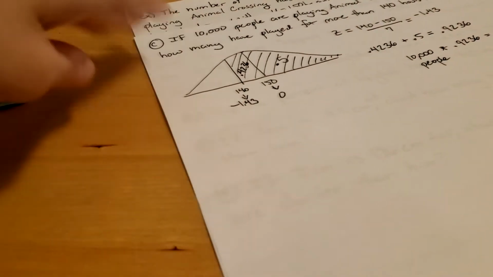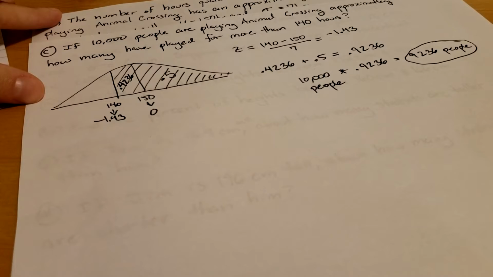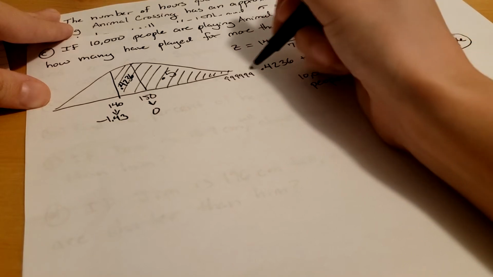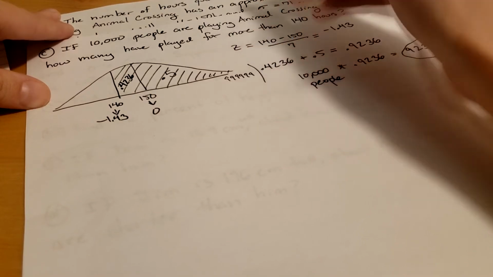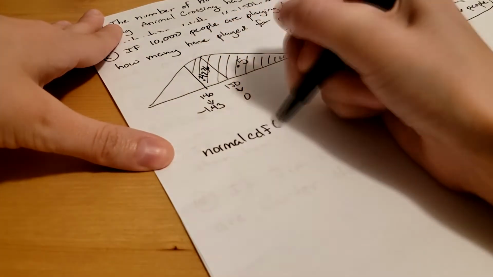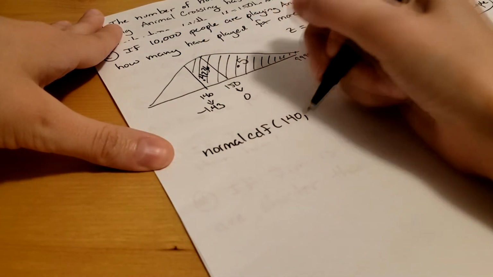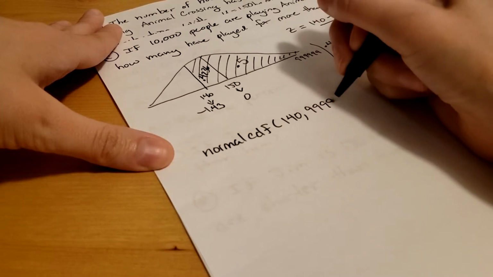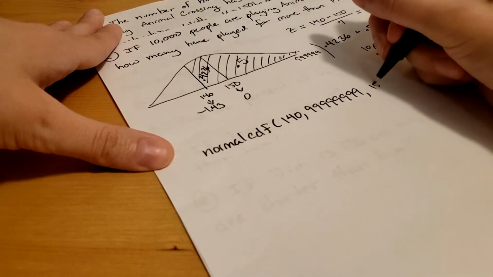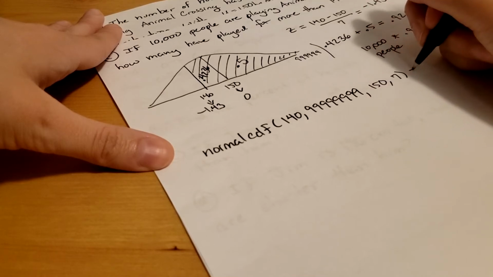And now we'll look at how we would solve this on the calculator, which would be the same techniques as before, except here we need to note we're going off towards positive infinity, so we'd represent this with a bunch of positive 9s. So we have here normal CDF. Our lower in this case is 140. Our upper is going to be a bunch of 9s to represent positive infinity. Our mean is 150. Standard deviation is 7.